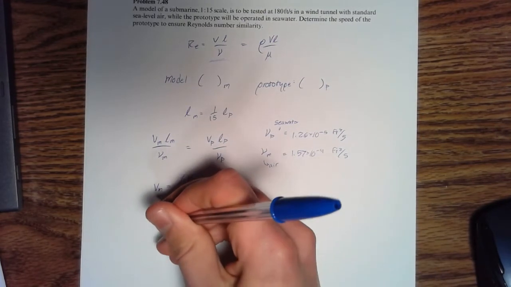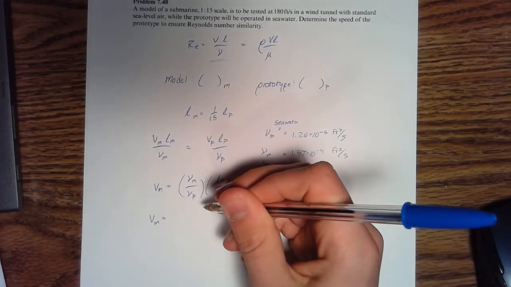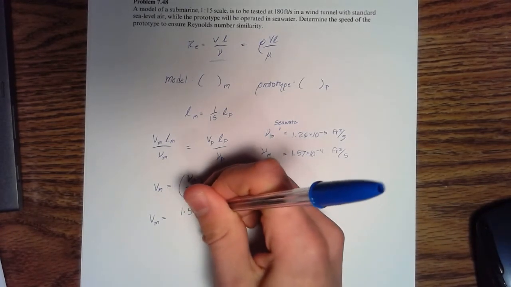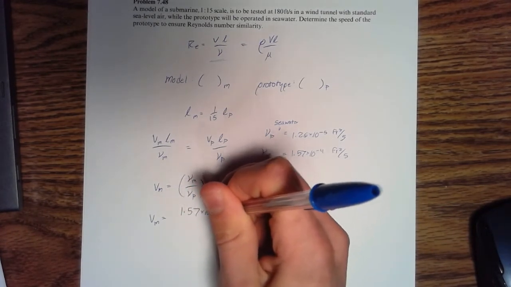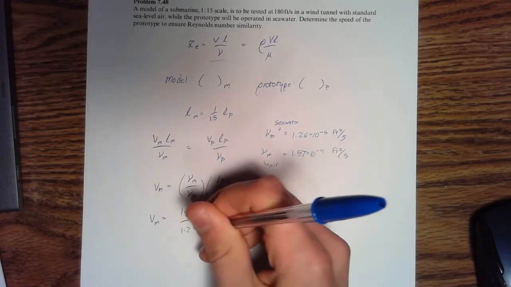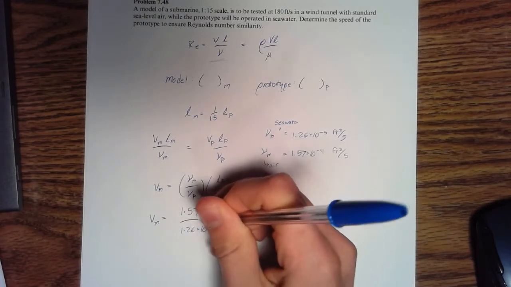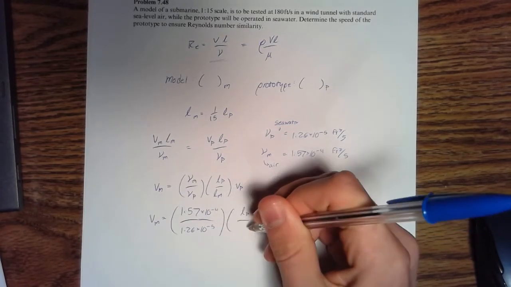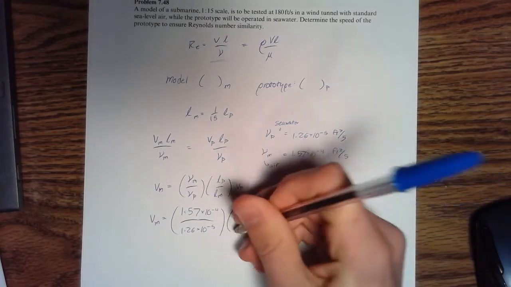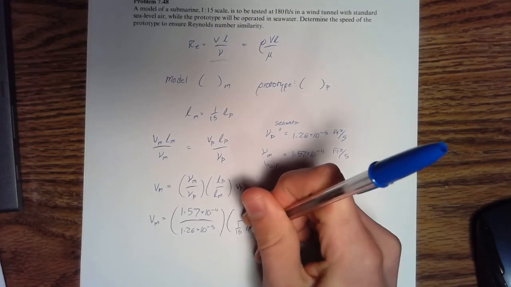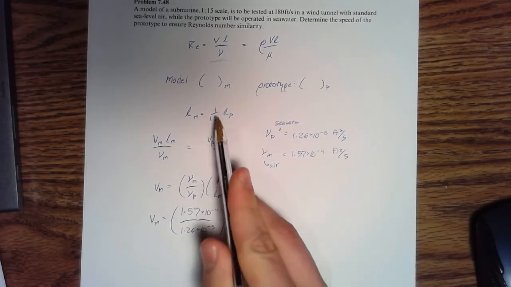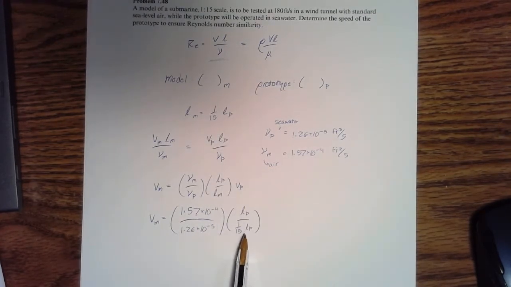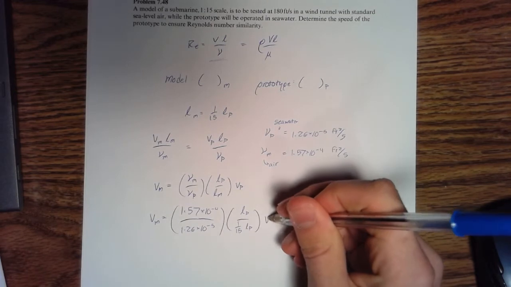So Vm is going to be equal to 1.57 times 10 to the negative fourth over 1.26 times 10 to the negative fifth, multiplied by Lp over, and our model is 1/15th Lp. If you want to, you can just solve for this ratio up here, but just for sake of example, I went ahead and plugged that in there.